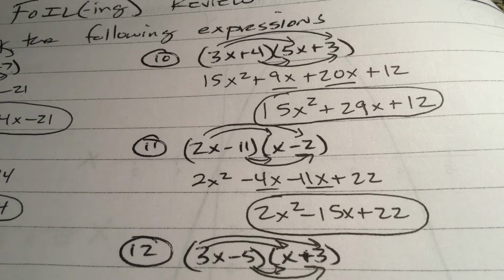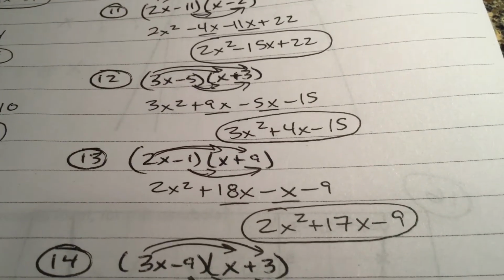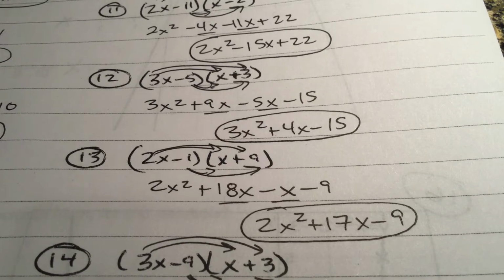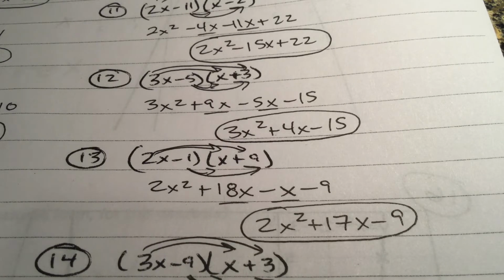Number 11, 2x times x, 2x times a negative 2. Again, the arrows mean multiplication. Negative 11 times x, negative 11 times a negative 2. Distribution like that, whether it's FOIL or just some sort of multiplication, is going to be big the rest of the year. Here we are in 12 and 13. 3x times x, 3x times 3, negative 5 times x, negative 5 times 3.